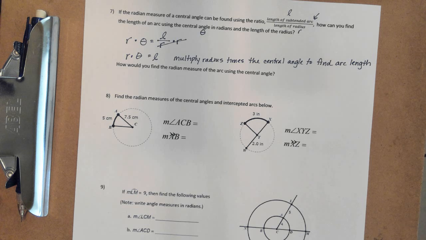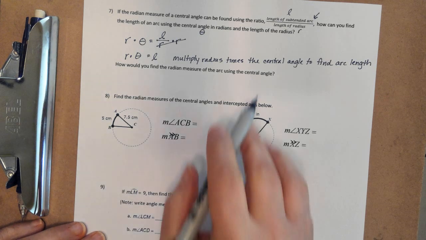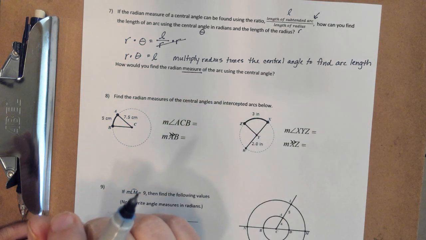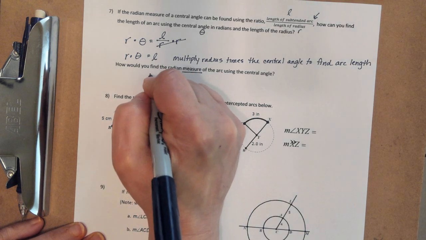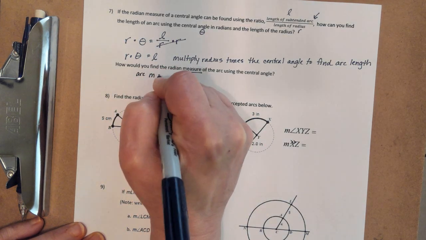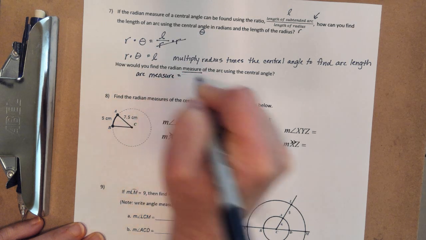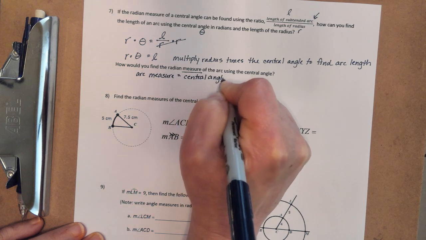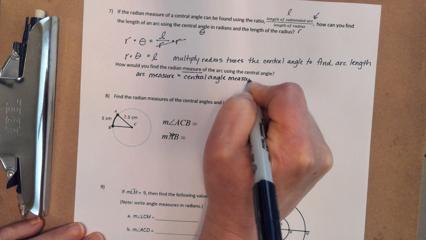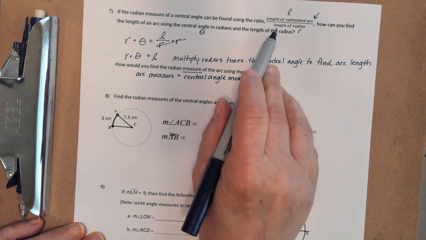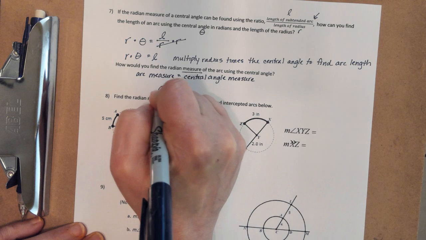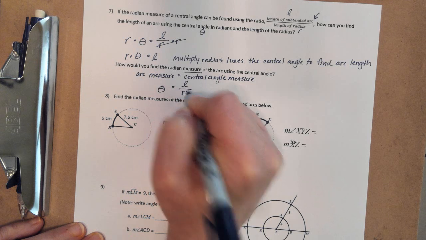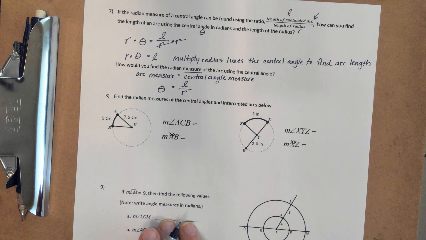Now, next question says, how would I find the radian measure of the arc using the central angle? So talking about measure here, we're not talking about how long it is, but we're talking about the measure of the angle. Well, remember that the arc measure is equal to the central angle measure. So that means my original ratio would help me with that. So to find the arc measure, which would be theta, it would be the length of the arc divided by the radius of the circle.